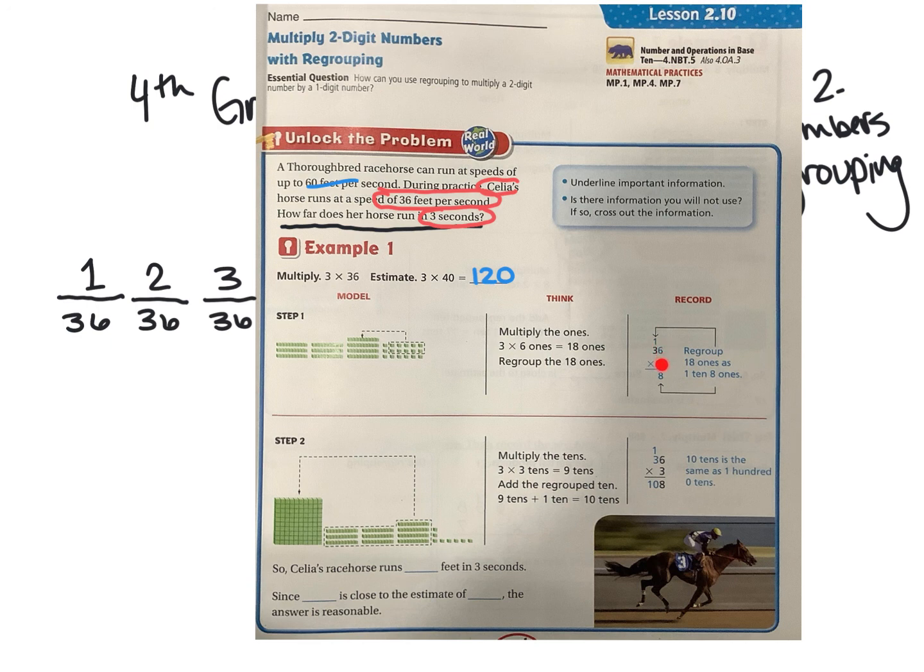They did 3 times 6 and got 18. And right away in their head, they said, let's clean that up and send that over. Clean that up, send that over. And it left us with 8 ones, right? So that's what this is modeling, okay?